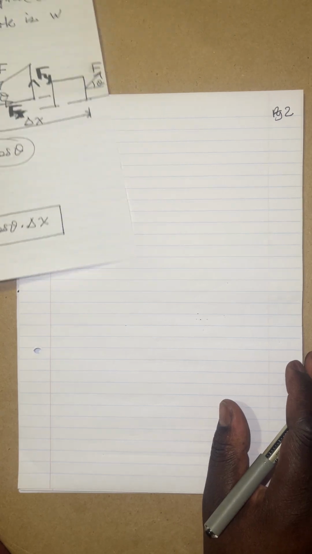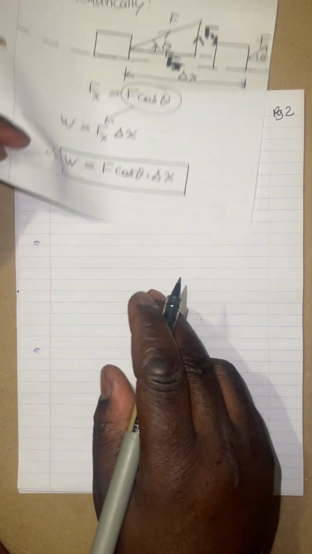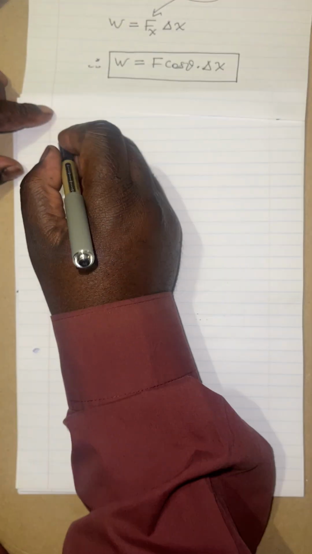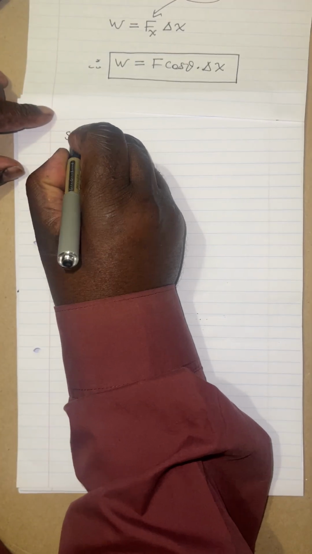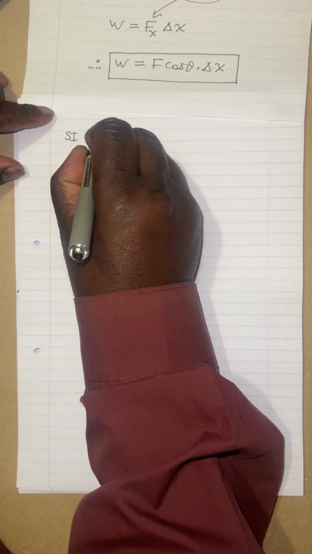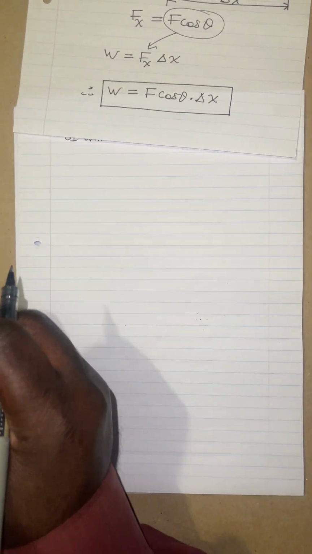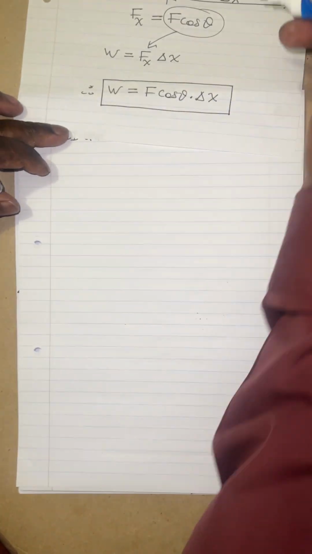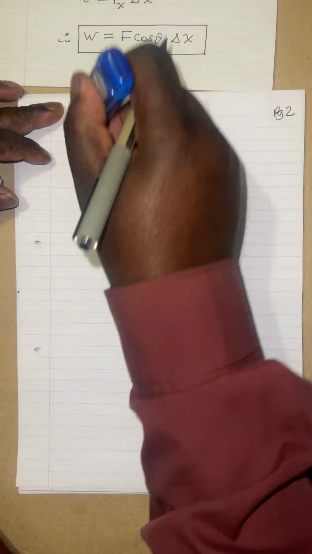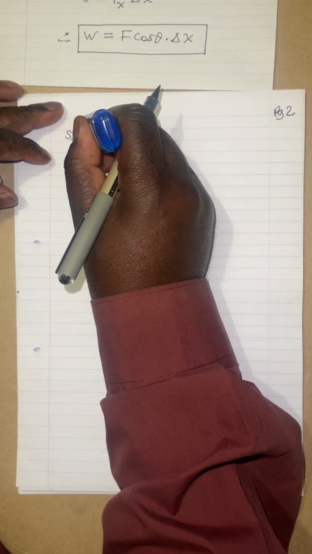Now, page 2, we are going to look at this one here. Now, I'm saying, what is the SI unit of work? SI unit of work. Let me just clean this up a little bit. SI unit of work.